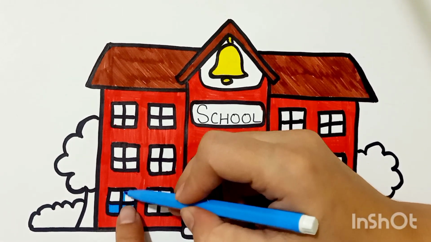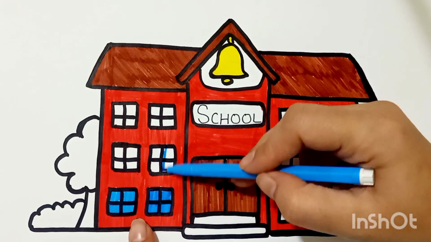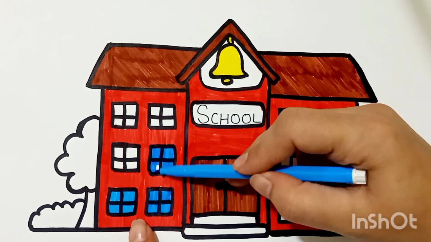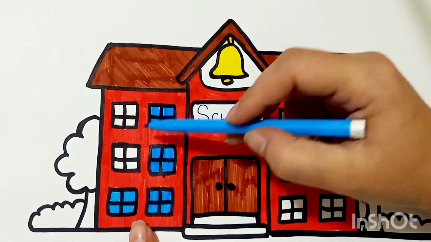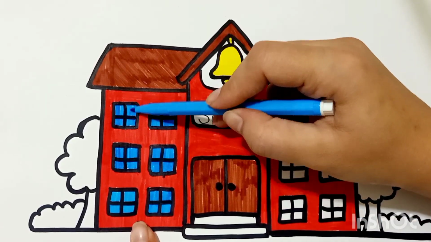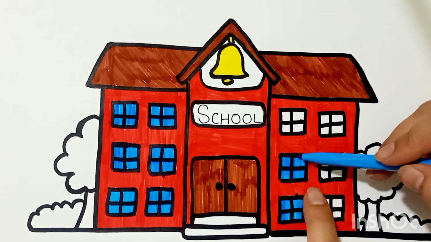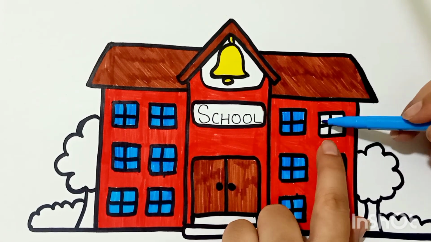This is light blue color. We are coloring the windows. We are using light blue color. Which color? Light blue color. Good job.